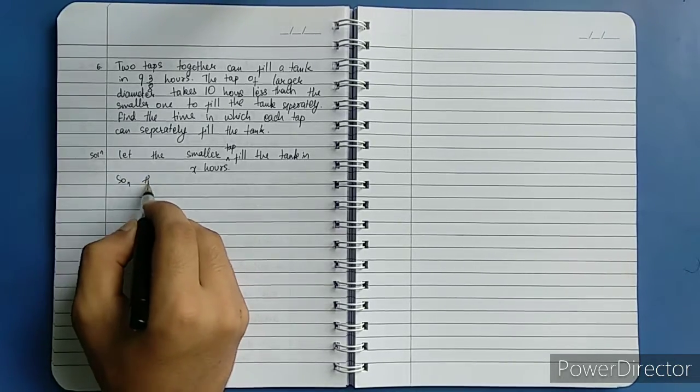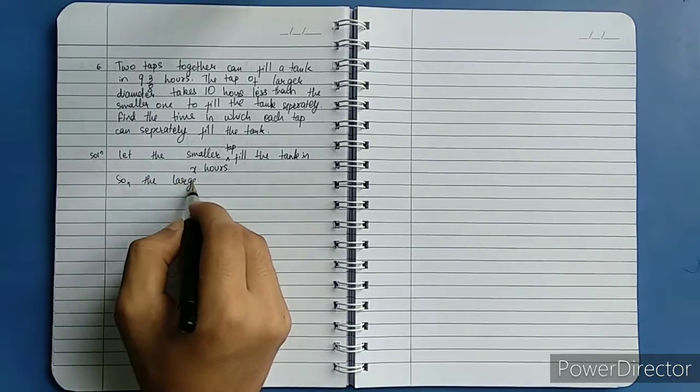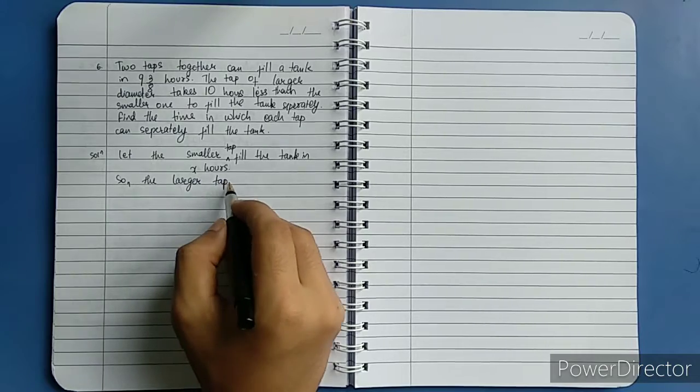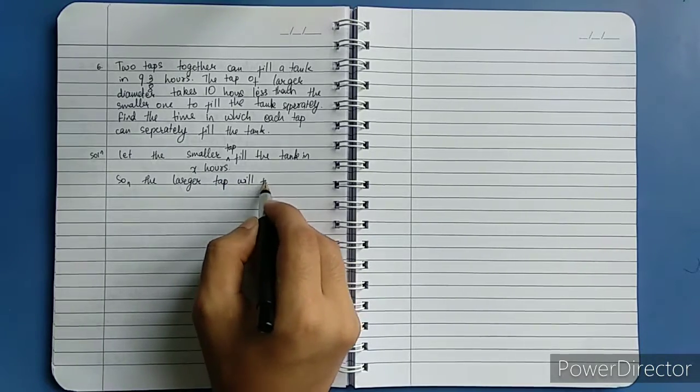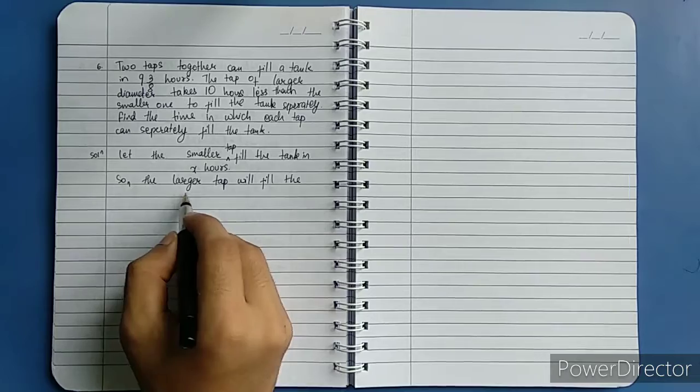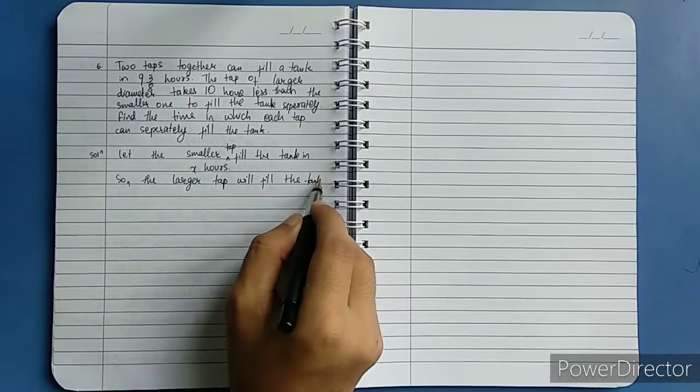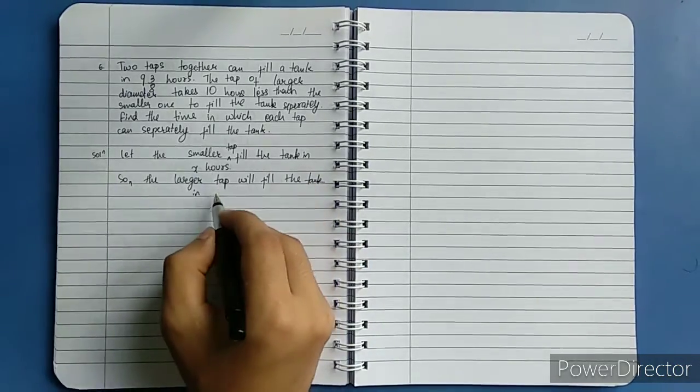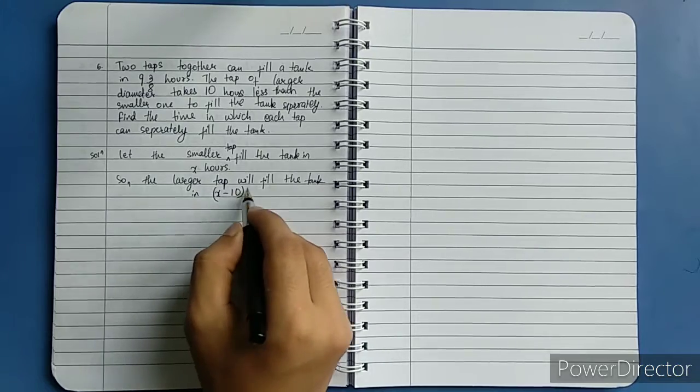So the larger tap will fill the tank in 10 hours less, so x minus 10 hours.